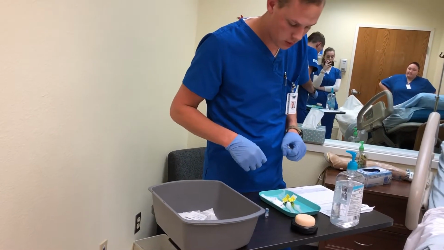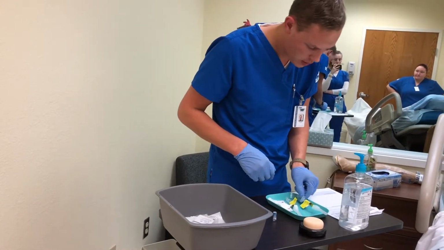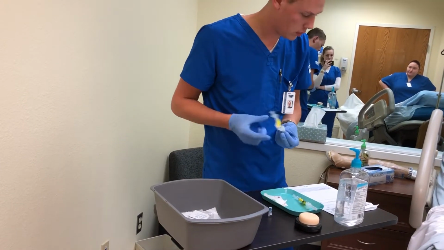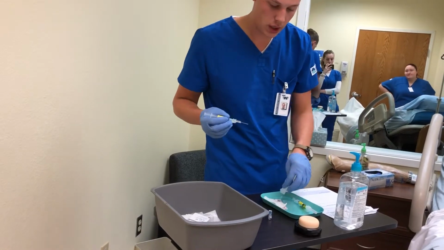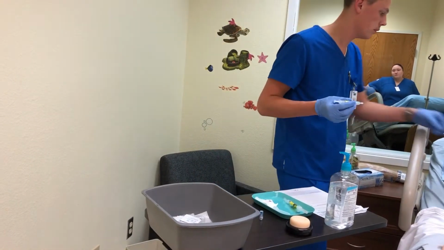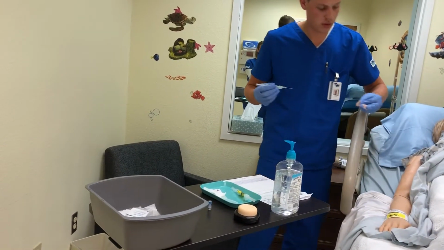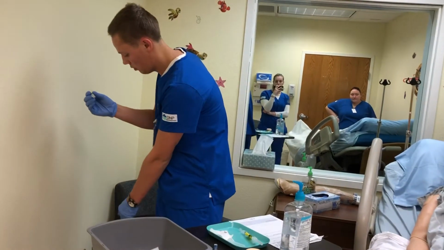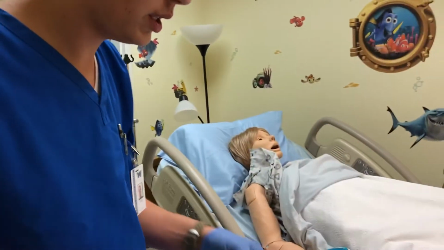And then next we're going to do the Phenergan, which is in the arm. So we're just going to uncap that one. Got an old Band-Aid on here. And I'm just going to have my Band-Aid ready here as well.